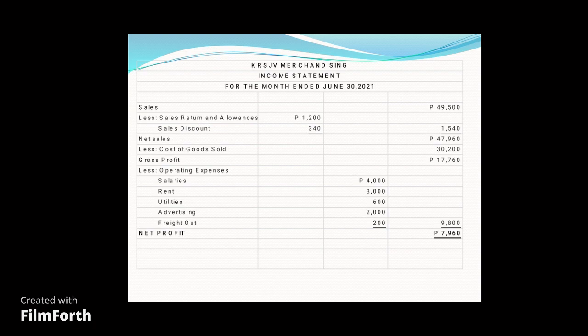So, sales is 49,500 less sales returns and allowances, sales discount. So, the net sales is 47,960 less cost of goods sold with a 30,200 balance. So the gross profit is 17,760. So less all the operating expenses with a total of 9,800. So the net profit is 7,960.